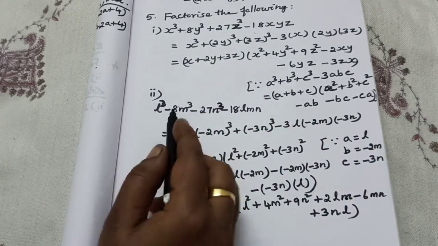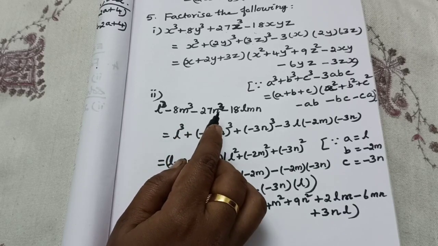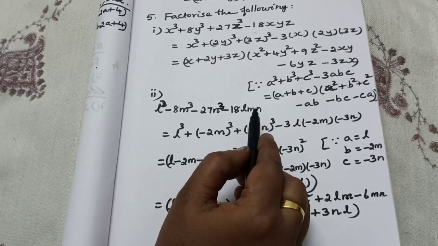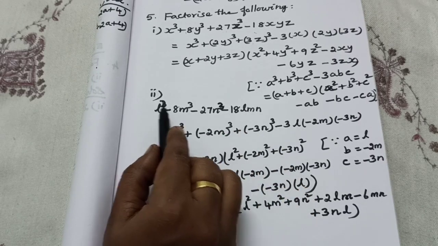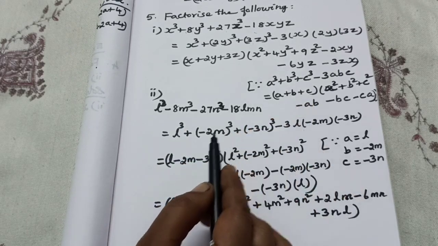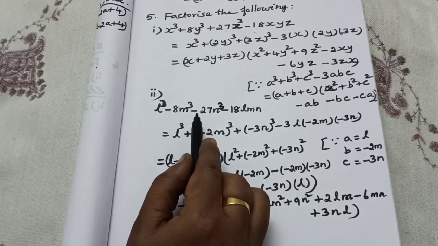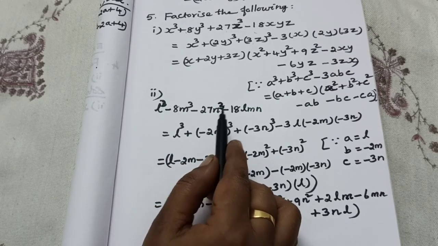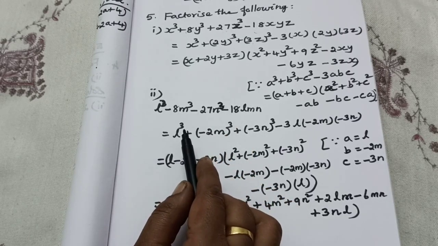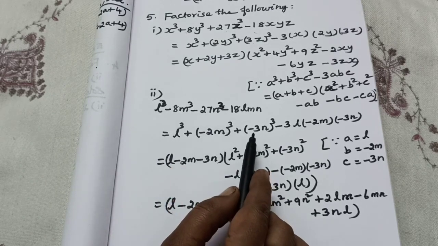Then second one. L cube minus 8m cube minus 27n cube minus 18lmn. Here everything is given as a cube, so here also the same formula only we have to use. But here minus is given. Here also minus is given, here also minus is there. So the second term and third term, we have to take as minus.